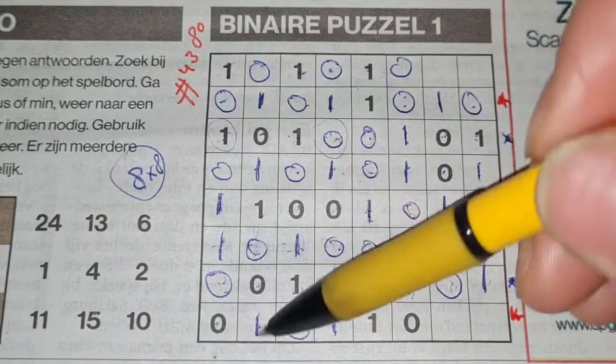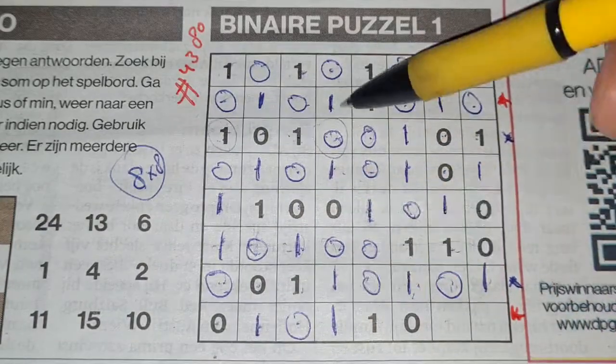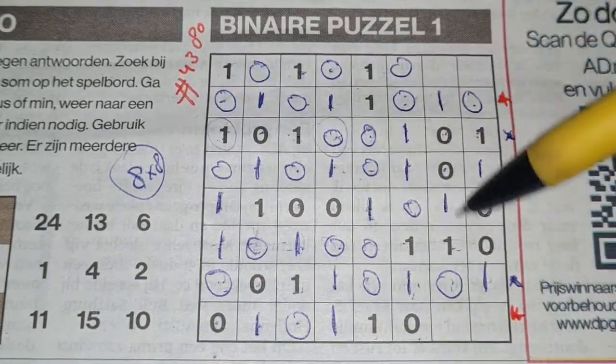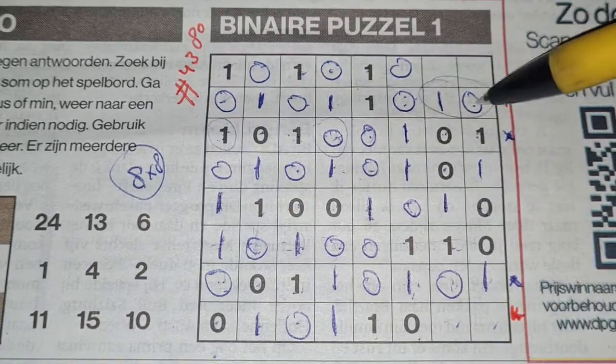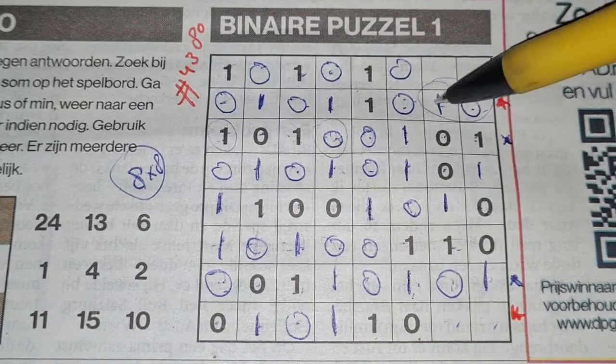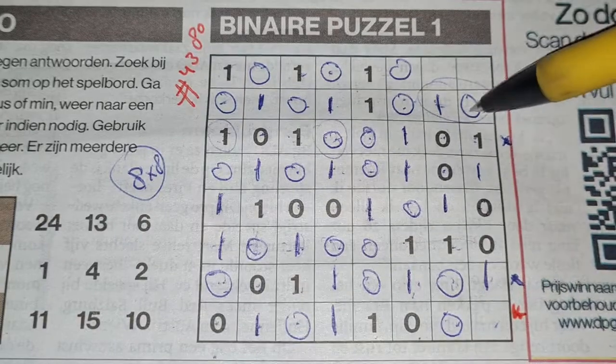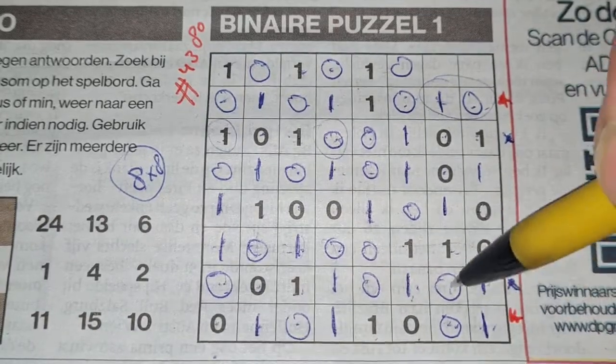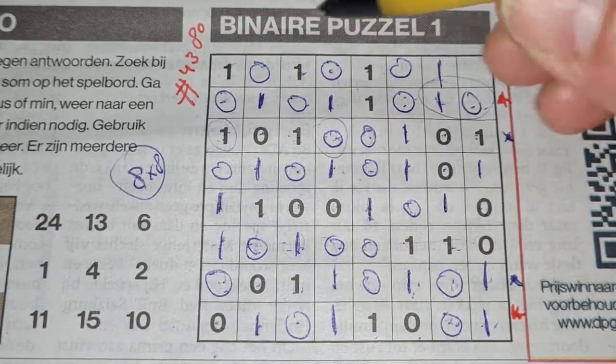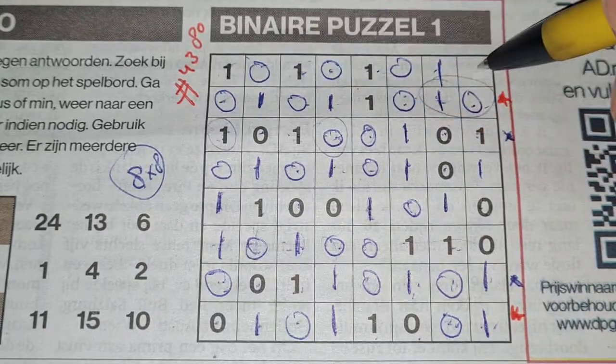Alright, 1, empty box. We need to switch these two digits. We have a 1 here, this should be an O. We have O here, this should be a 1. 4 O's we have here, so the rest are ones. 4 ones we have here, so the rest are O's.